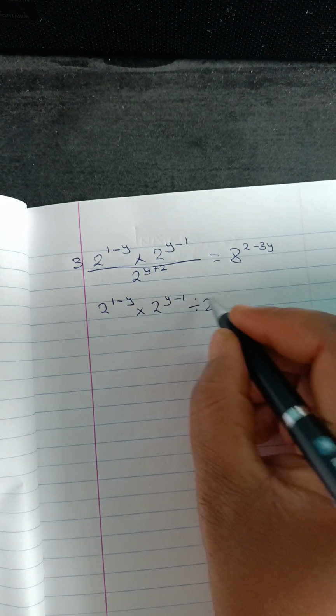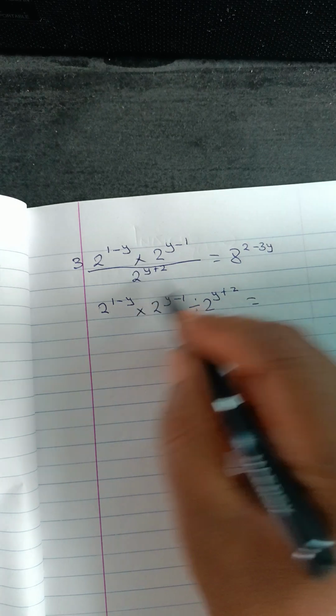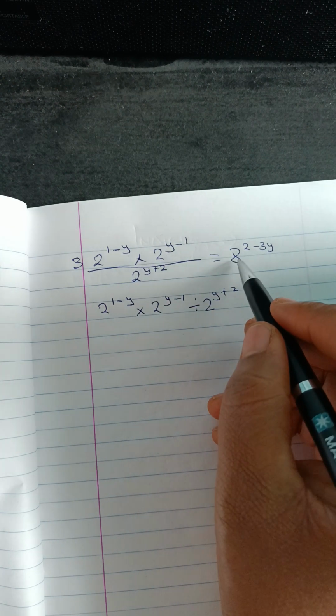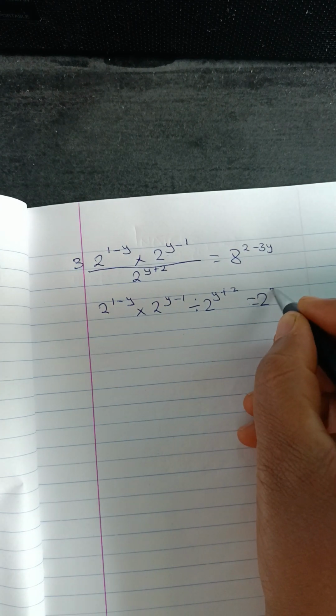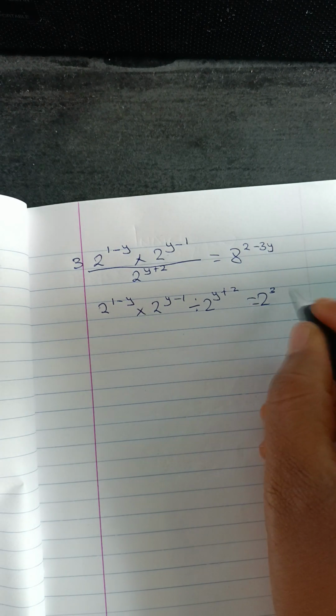The exponent 2y plus 2 needs a common base, 2. They should be the same thing. So how many 2's are in it? That's 2 raised to the power of 3.